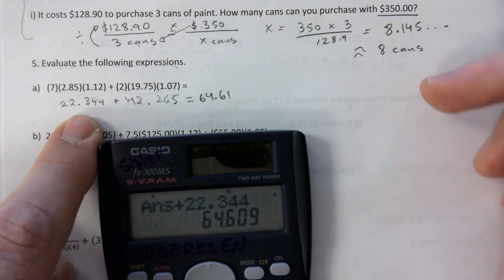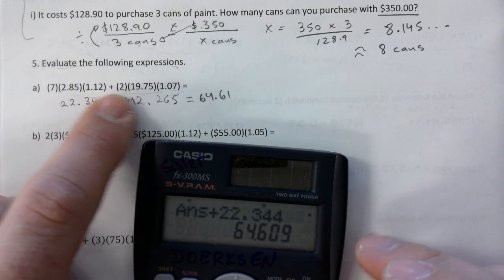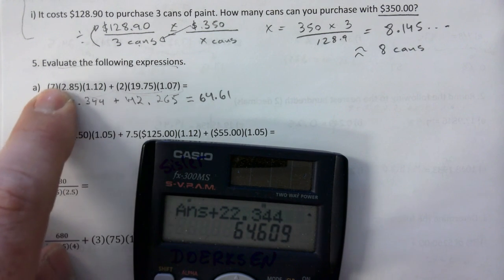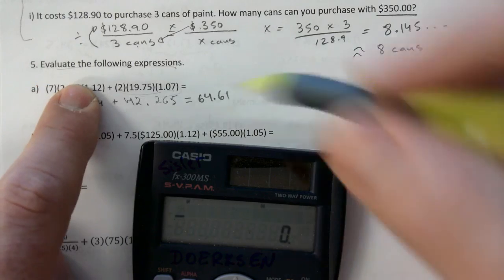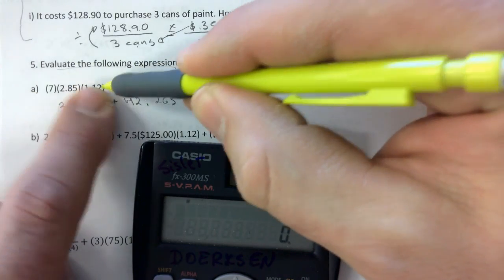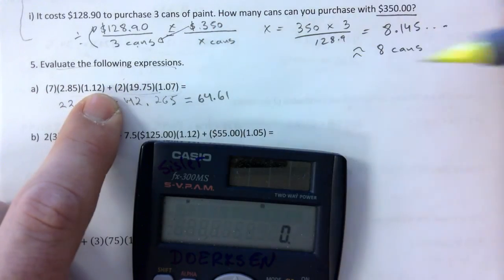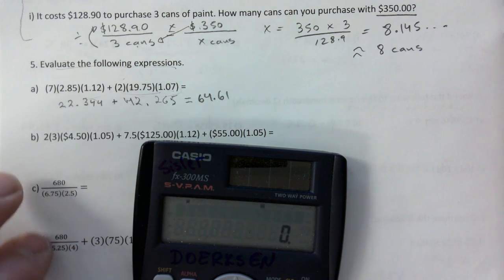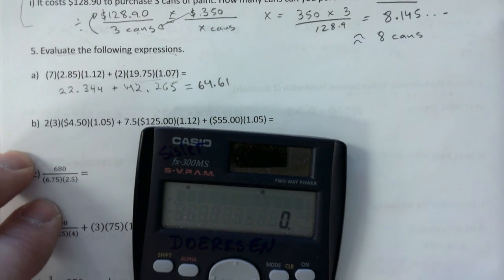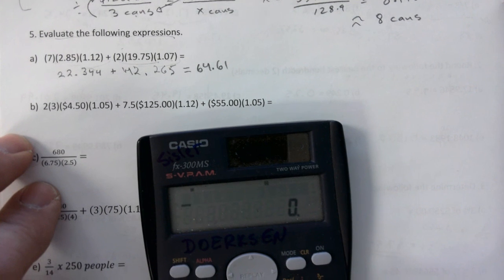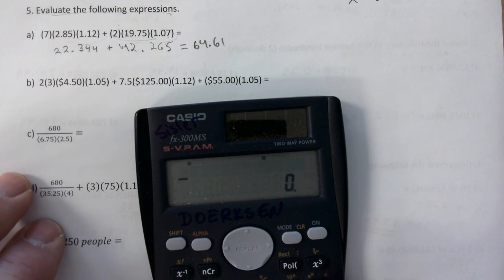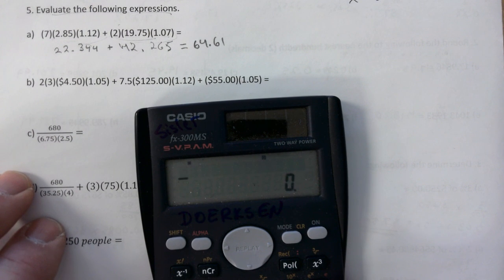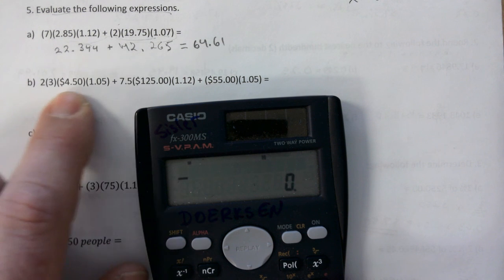But I actually encourage you to try all this in one shot because the calculator knows BEDMAS. So we'll first multiply this, then multiply all this, then add, right? Because multiplication comes before addition, okay? But doing it in steps, there's nothing wrong with that, okay? So here we have another one.